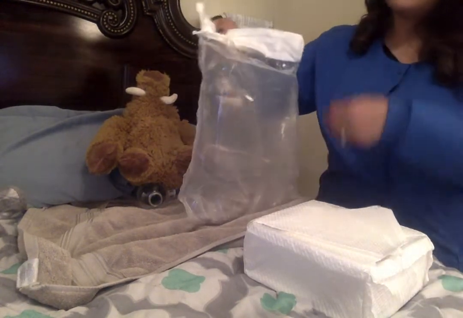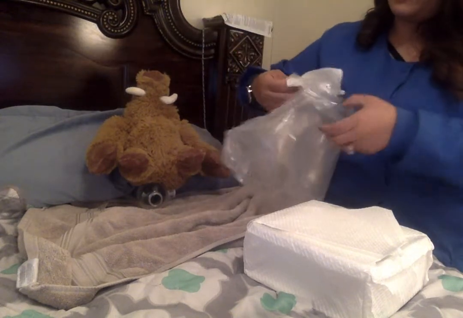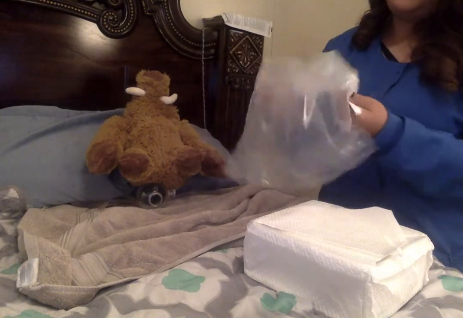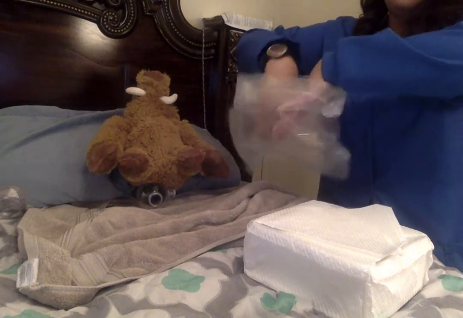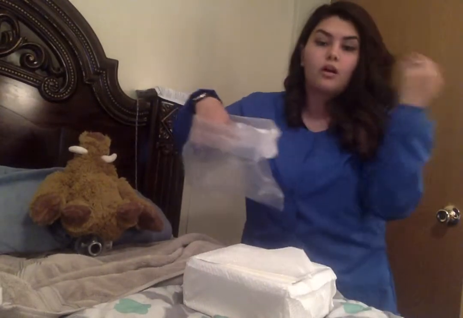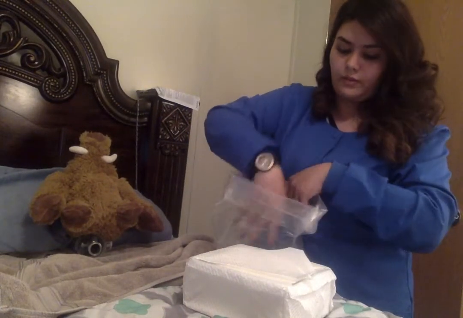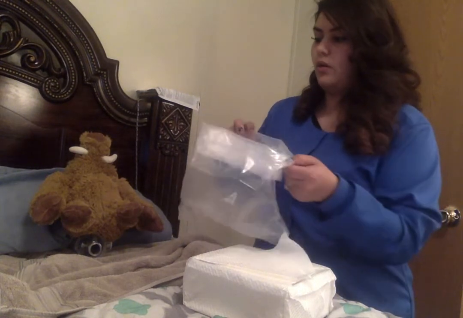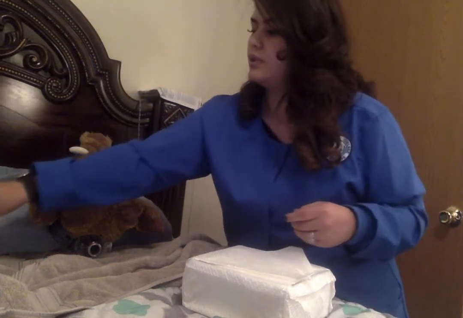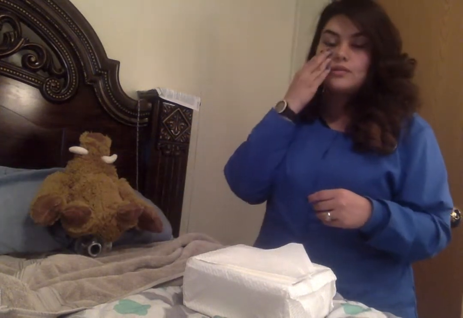What we're going to do with this is turn it into a trash bag so that we don't break our sterile field. Once we've established our sterile field, we want to make sure that we're not breaking it. So I'm going to put this over here so that I can throw my used supplies in it.